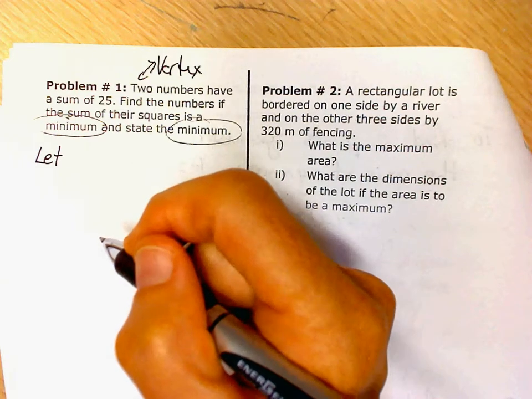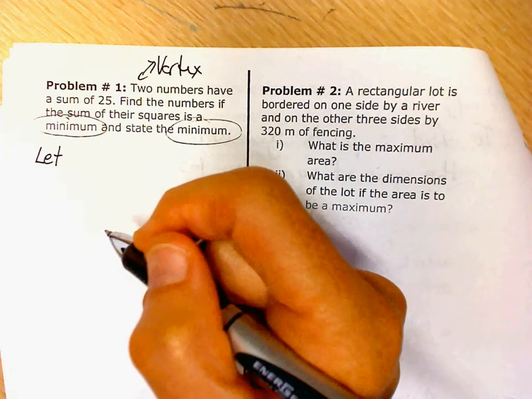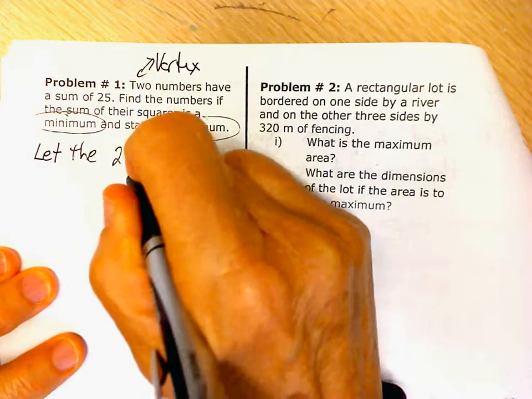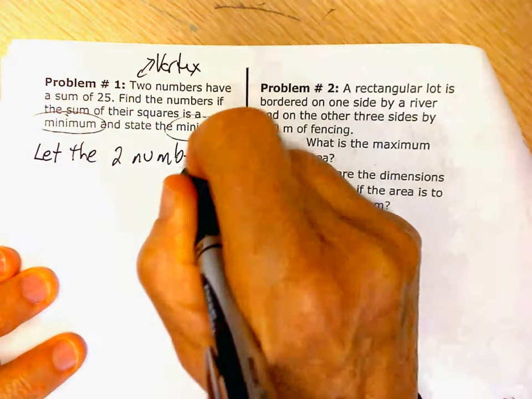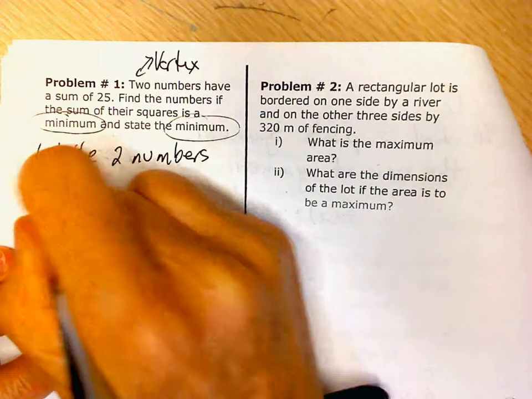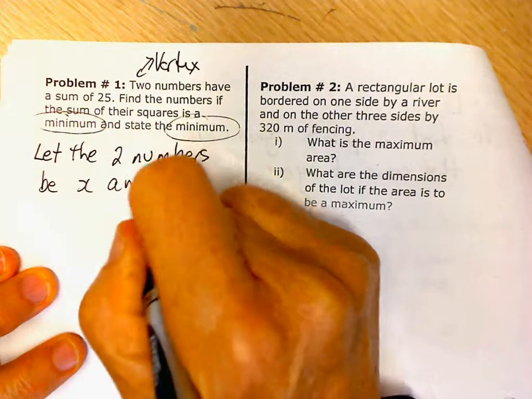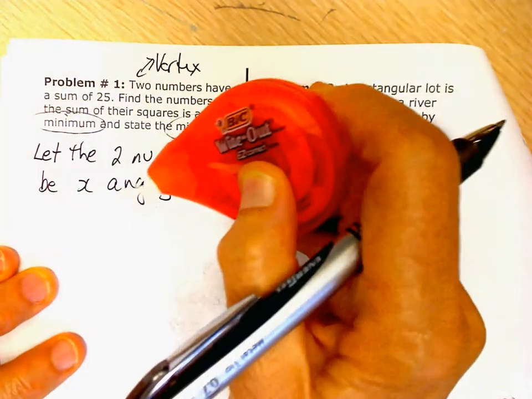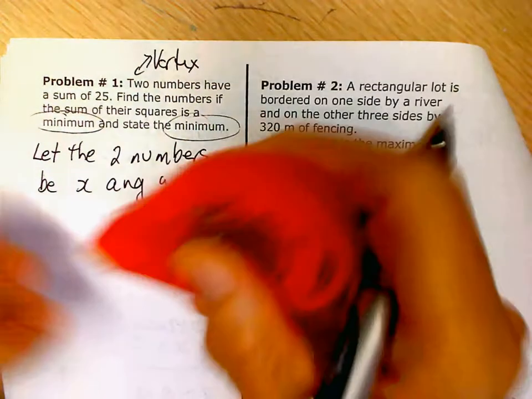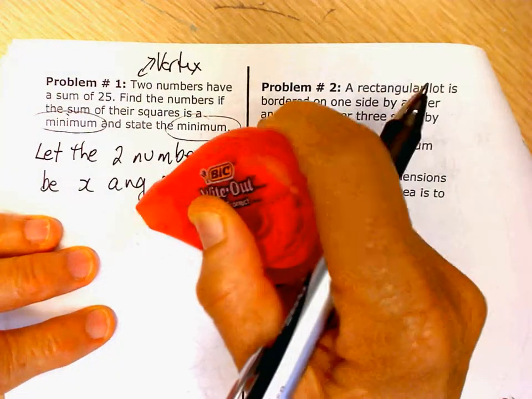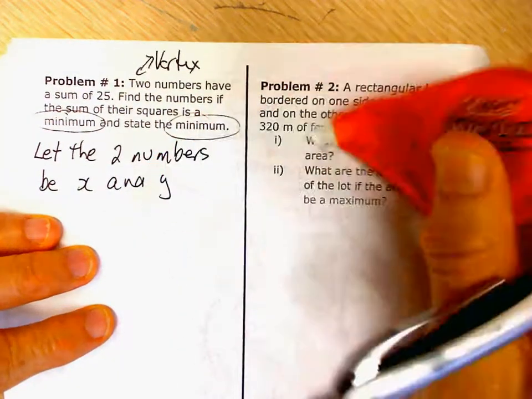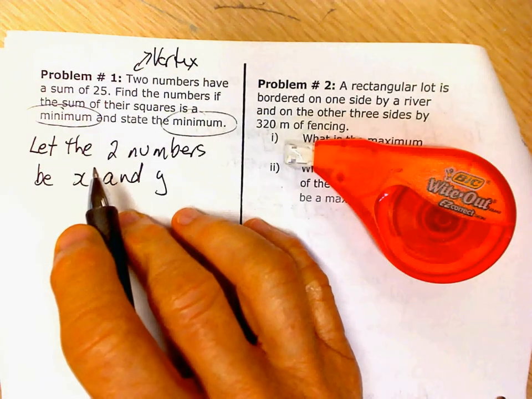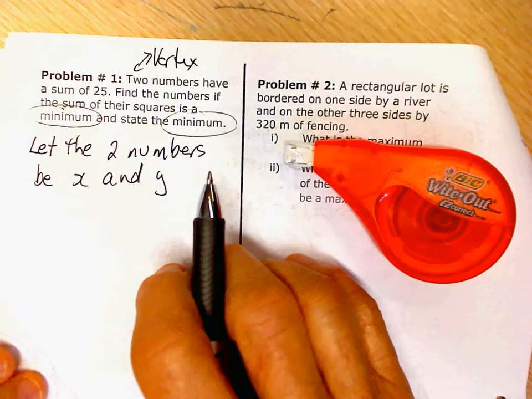Okay, so let the two numbers be x and y. Oh, I thought of y too soon, but this should be an and. And there, okay, there we go. This should be x and y. So that's half a mark on a test, right? You want all those half marks, full marks.